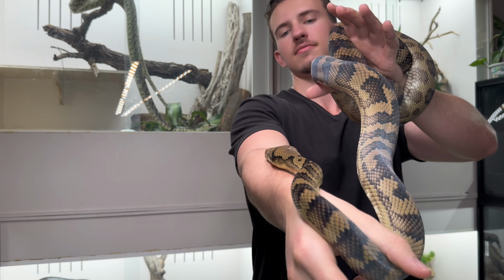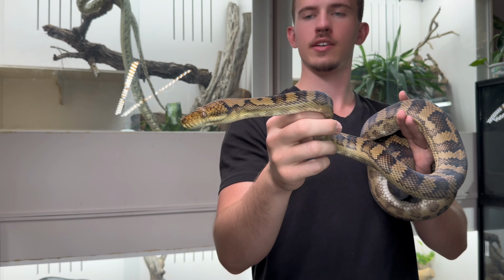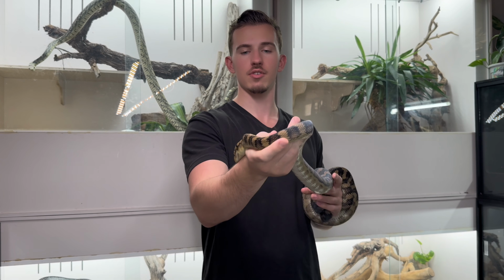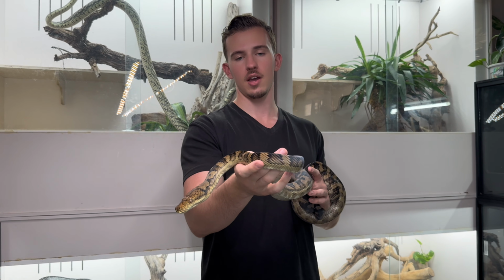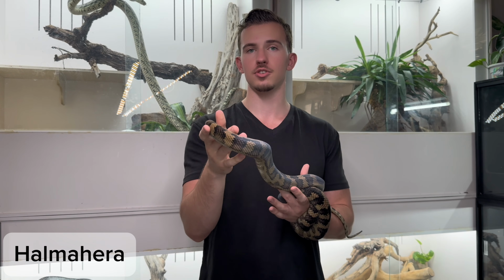She is much lighter in color than a typical Halmahera and has an almost orangish head. So she is one that I cherish greatly, one of my favorite snakes in the collection, and truly one of my favorite snake species I've ever had the pleasure to keep and interact with.